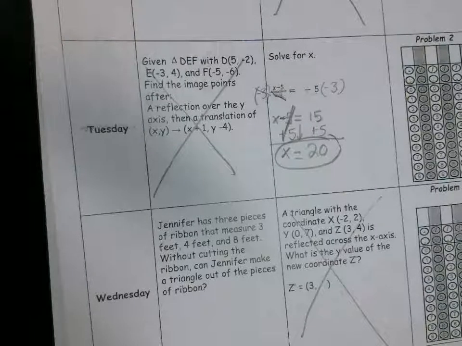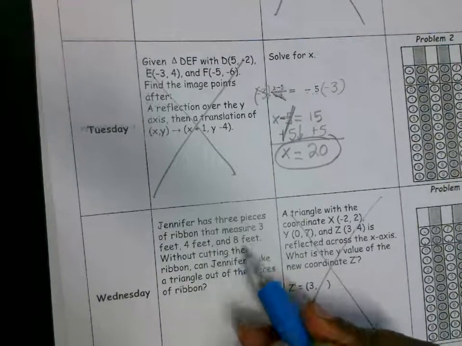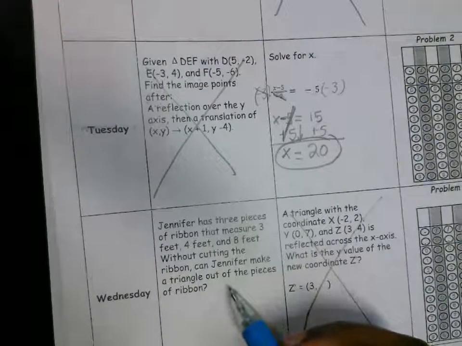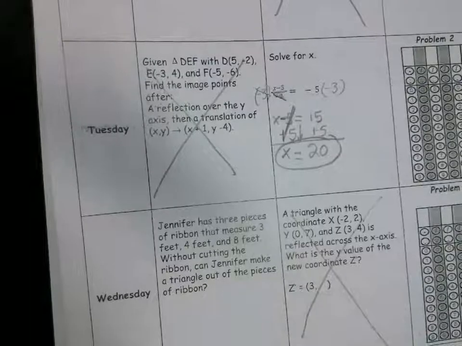Well, she has 3 pieces of ribbon at different amounts. Do you think that she can make a triangle? She has 3 pieces of ribbon, 3 different amounts. What do y'all think? No. What do you think? What kind of triangle would it be? She could make a triangle. What kind of triangle do you think it would be?